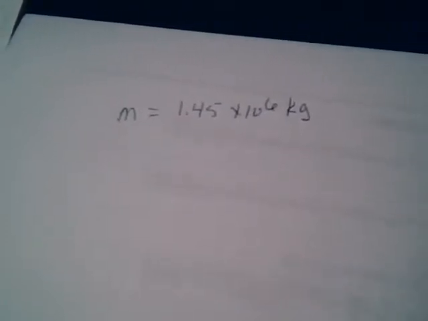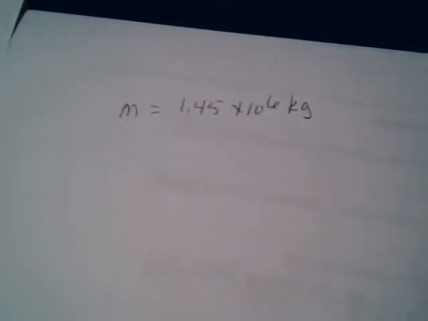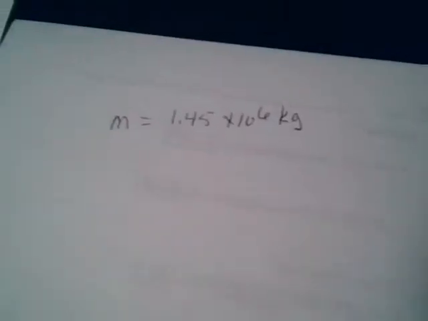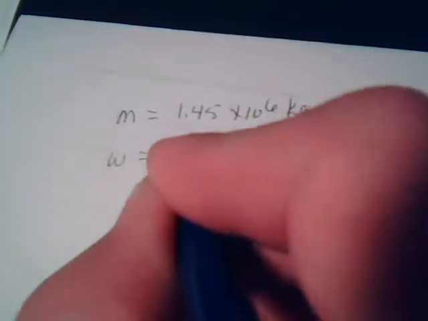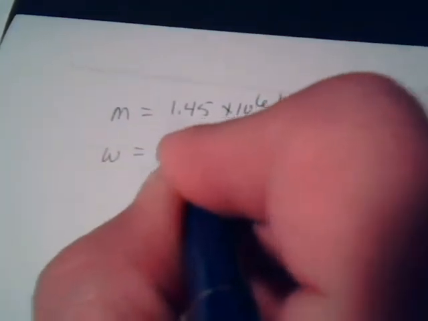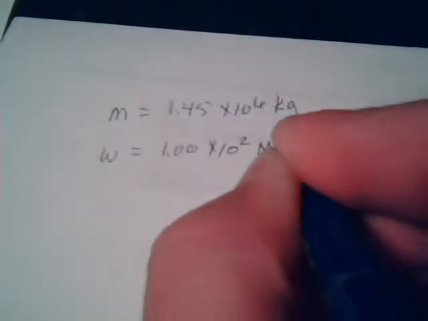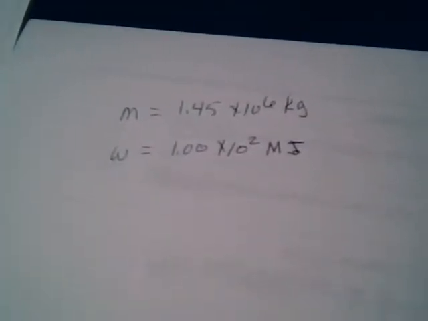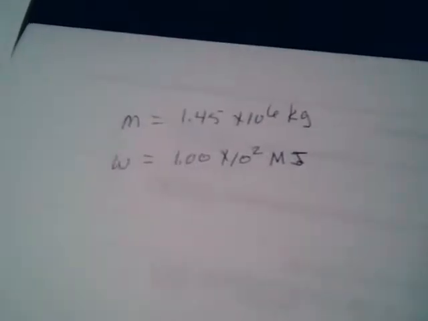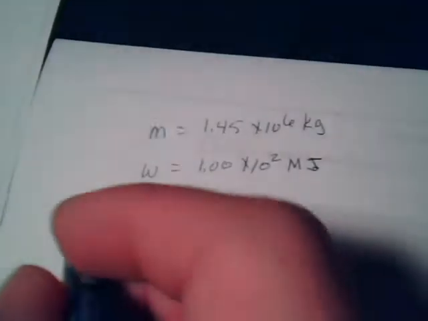If 1.00 times 10 to the second megajoules, so this is going to be work, 1.00 times 10 to the second megajoules of work was done to overcome the force of resistance that was just 2% of the building's weight. So here we go.